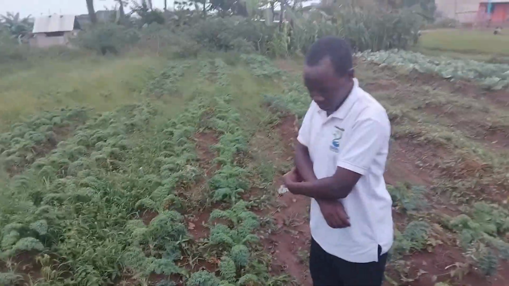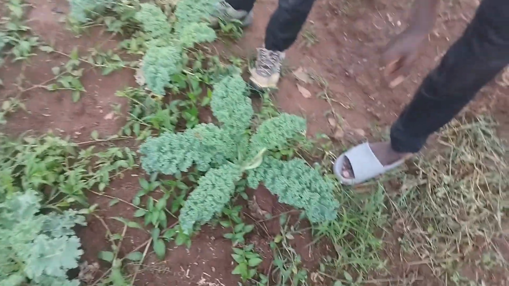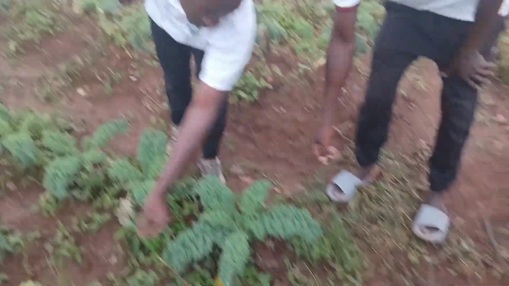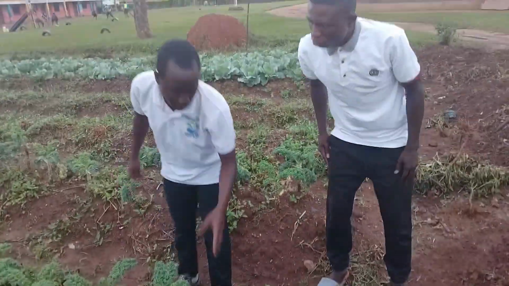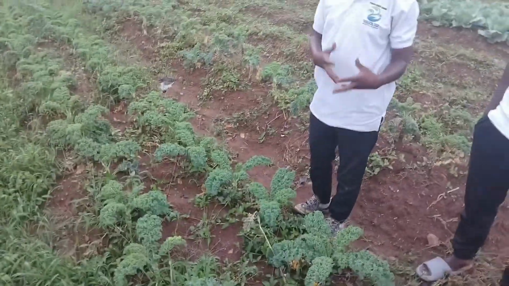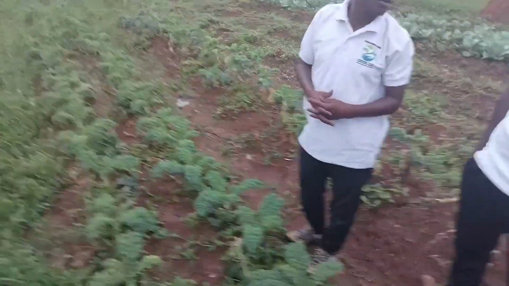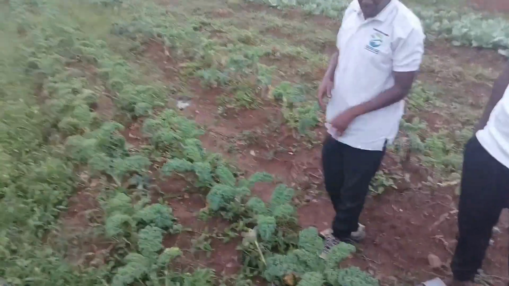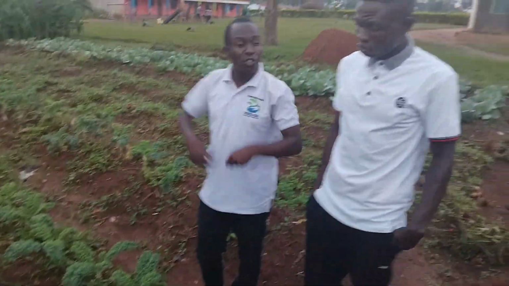What's the name of this vegetable? Now this vegetable is called kale. It's a new, exotic vegetable. Actually, when people see it, they think it is sukuma wiki, but it's not. It's sweeter than sukuma wiki, and also more expensive.